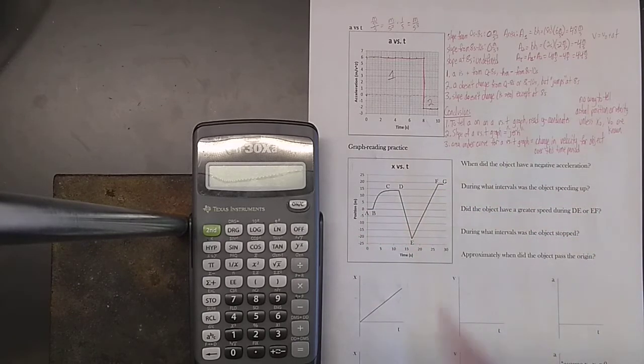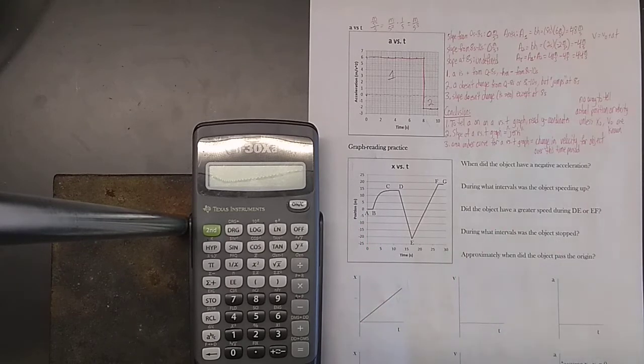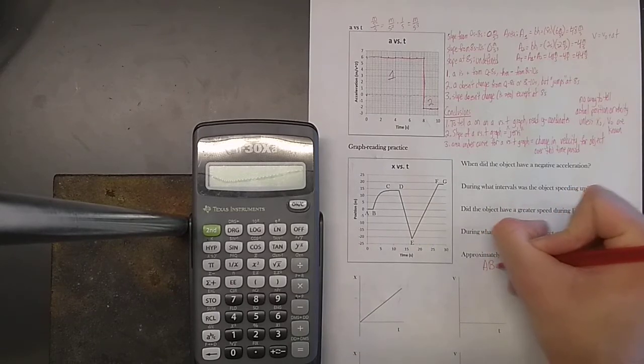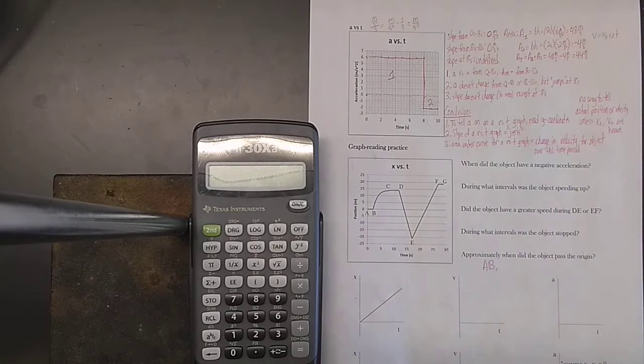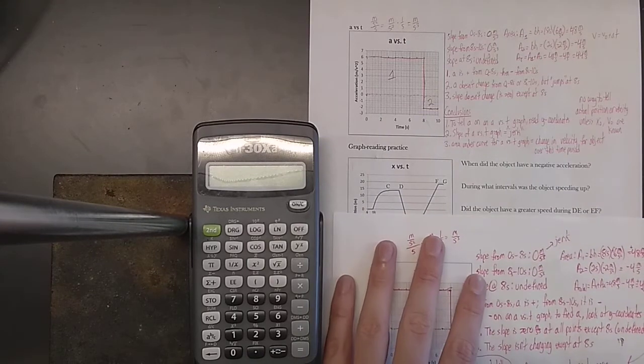Okay, you're looking at data on the position of this object. So it's a position versus time graph. Let's start with the questions. Approximately when did the object pass the origin? Remember, the origin is where x equals 0. Well, it's at the origin from A to B. When else did it pass the origin? When else did it cross back through that position of x equals 0?